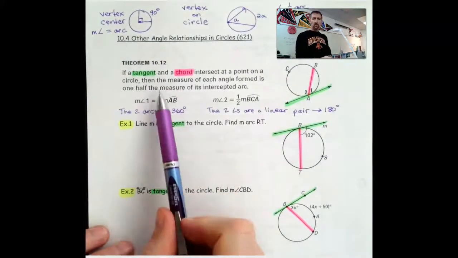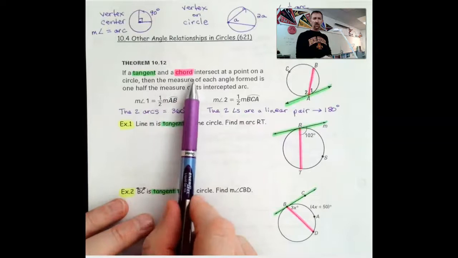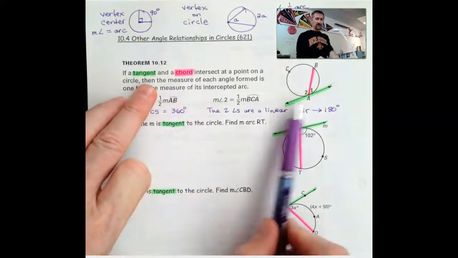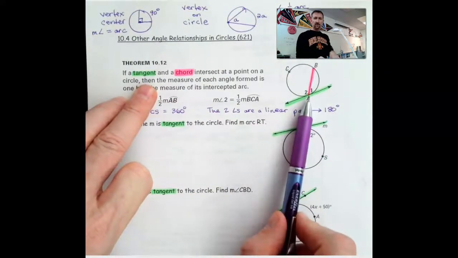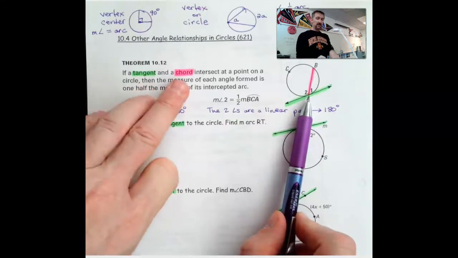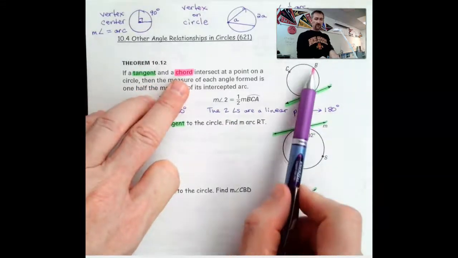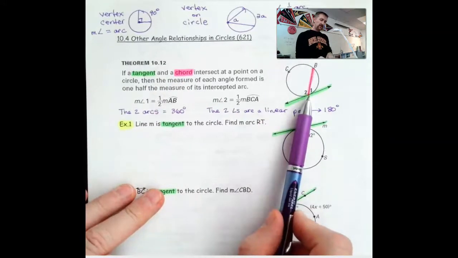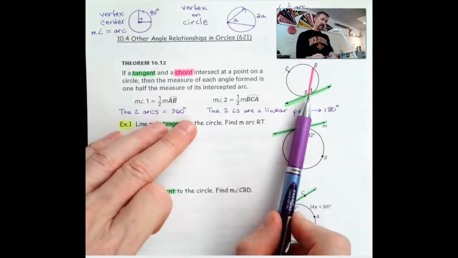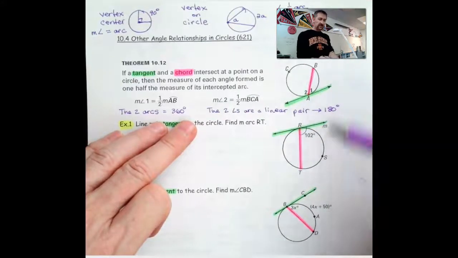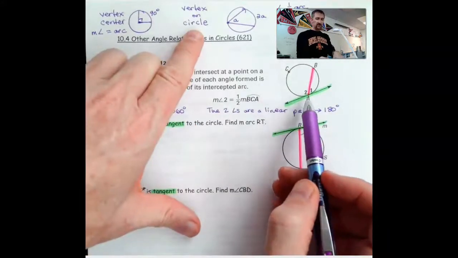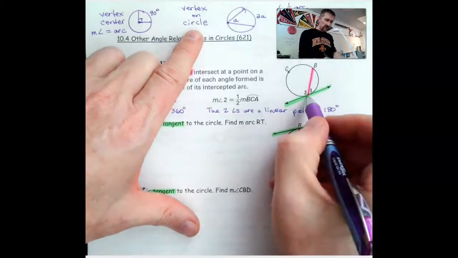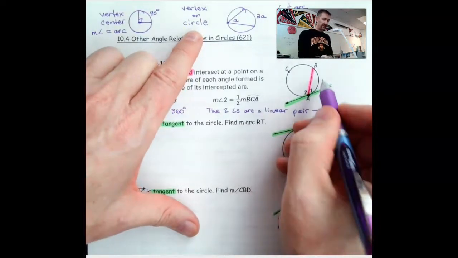Now here we're told if a tangent and a chord, and I color coded this for you, so the tangent, remember, is a line that touches a circle once, 1 point, and a chord is a line segment whose endpoints are on the circle. If they intersect in 1 point here, on the circle, then the measure of each angle is half the arc. So that still fits into this same situation. If the vertex is on the circle, the angle is half the arc.